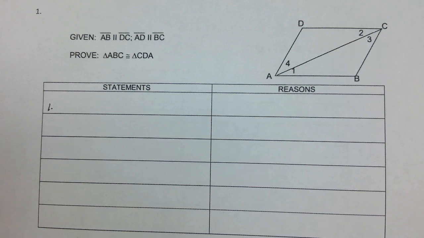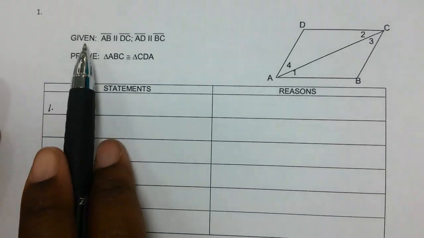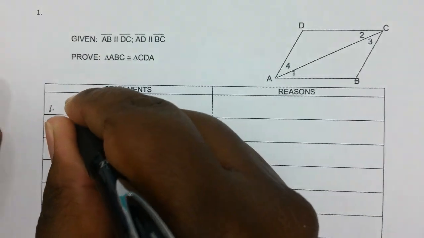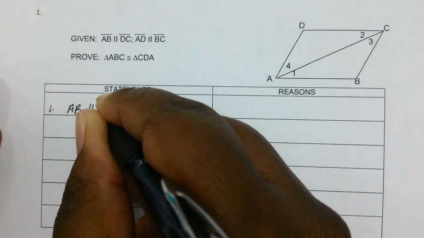Hello, geometry. So we're doing triangle congruence proofs and we're doing two-column proofs. So again, my statement's always on the left side, my reason is on the right side. Whenever I start my proof, I always want to start off with the given. So my given in this one is that AB is parallel to DC. So I'm going to write that. AB is parallel to DC.